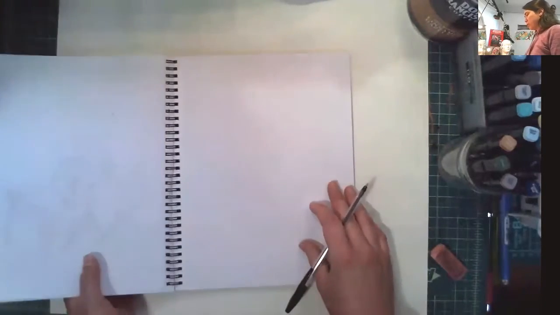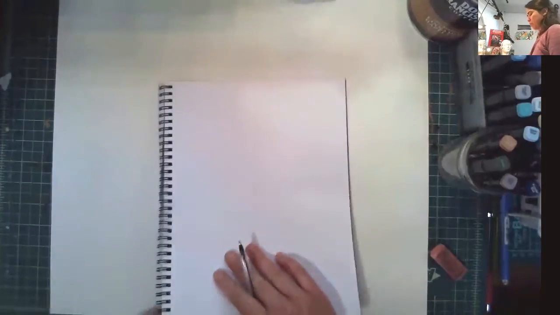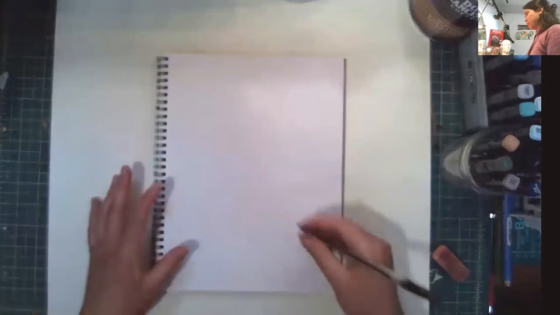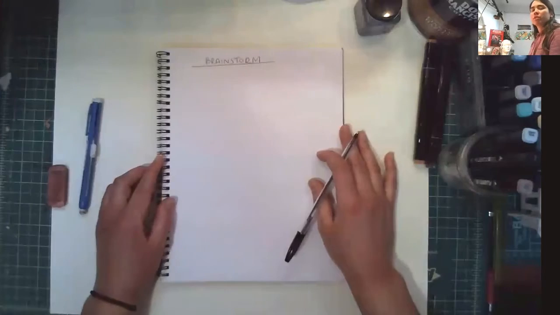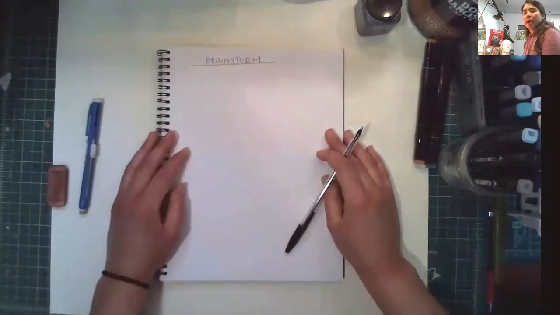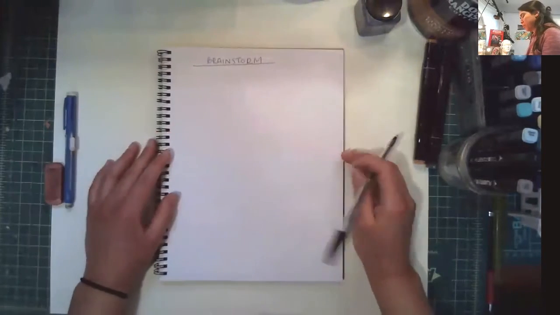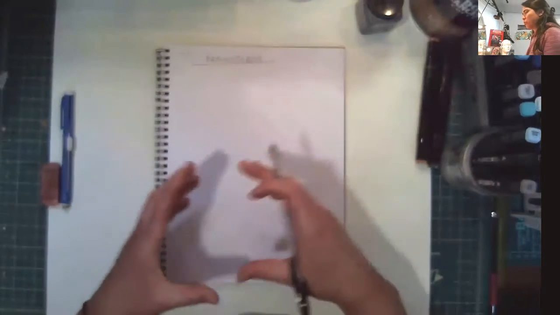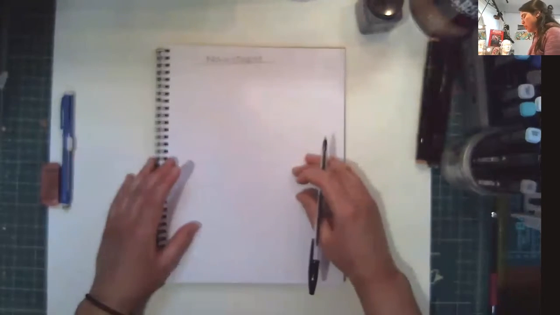So we're going to start with the first step that we usually start with in a lot of different projects, which is the brainstorm. For this step, we're going to brainstorm and ask ourselves a couple of questions about our character and who they are. There are lots of different archetypes, or types of characters, to make.